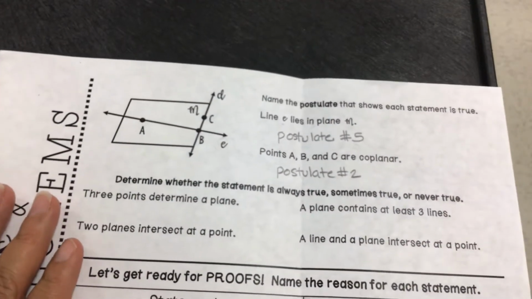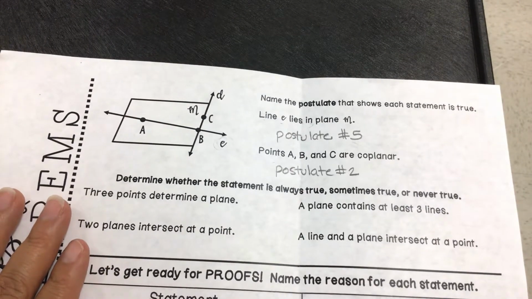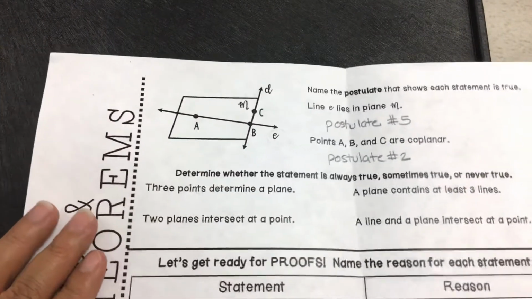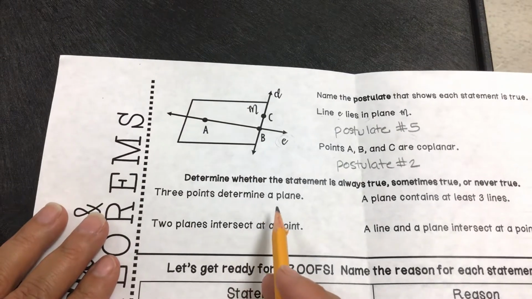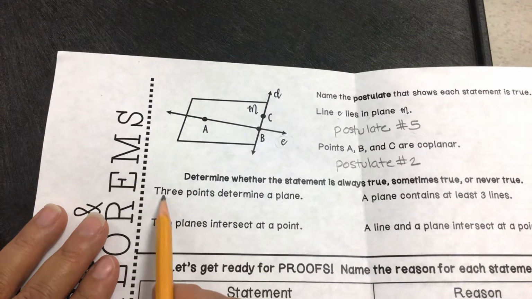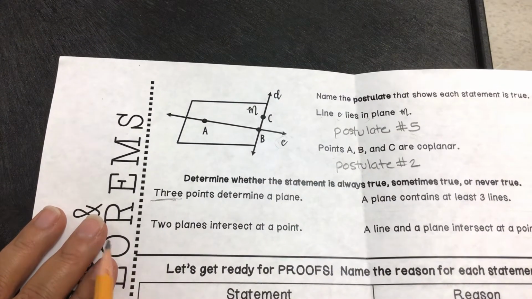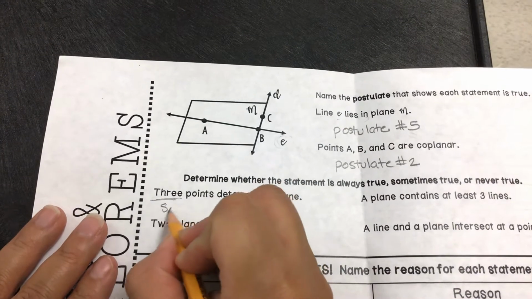Next, determine whether the statement is true sometimes, always, or never. So the first one, 2 points determine a plane. Oh, sorry, 3 points. 3 points determine a plane. That is sometimes true.